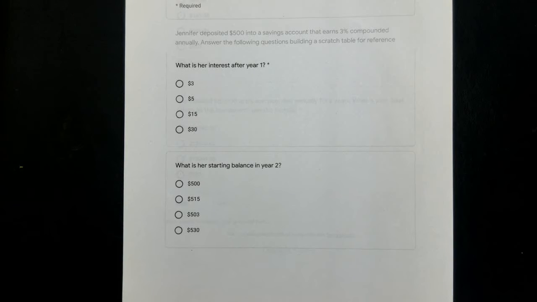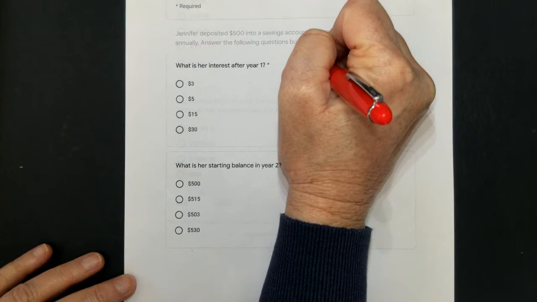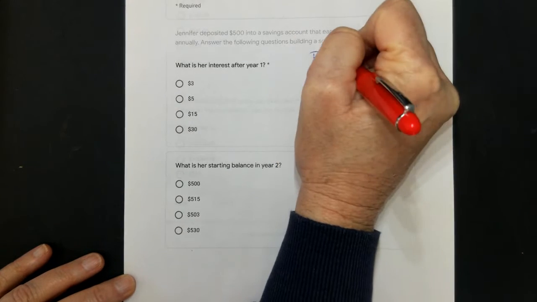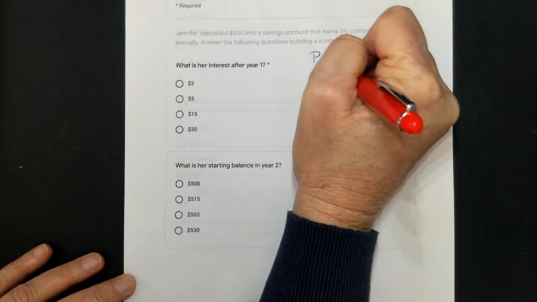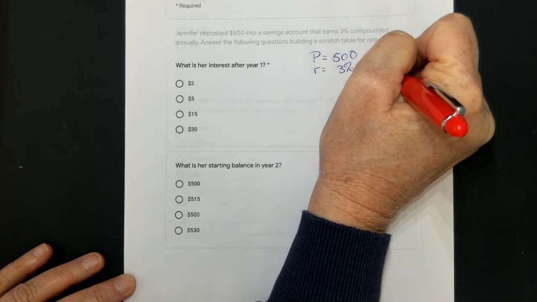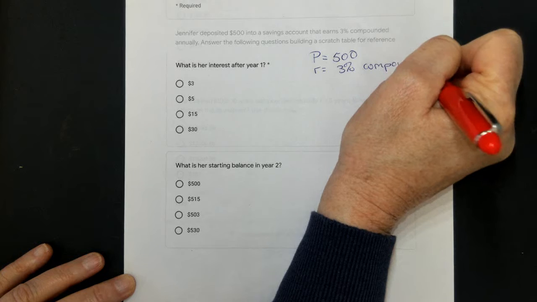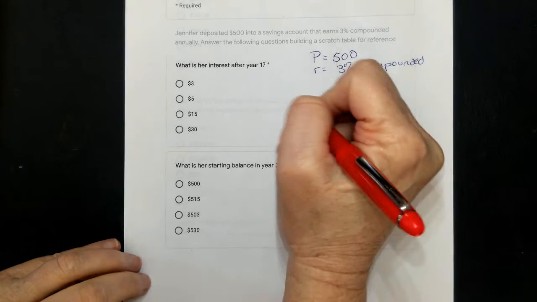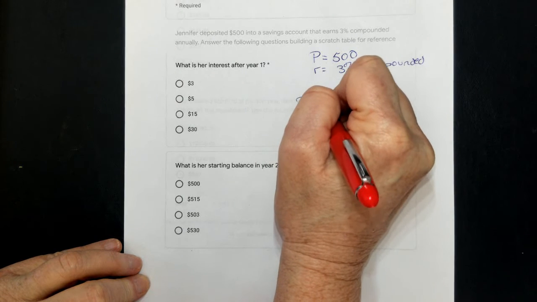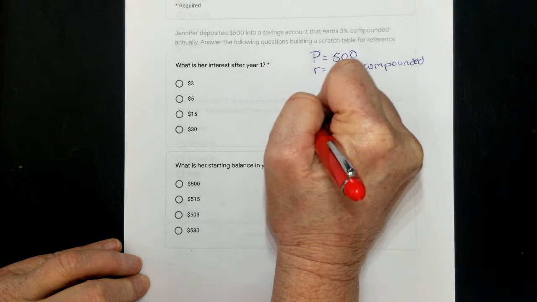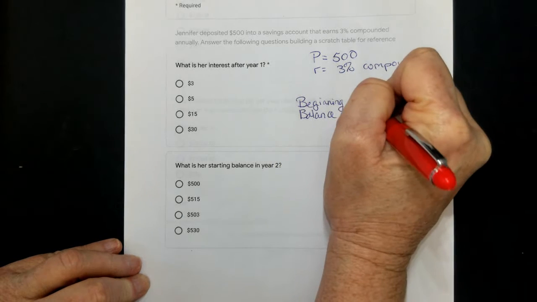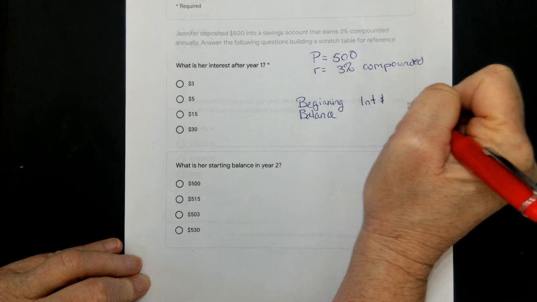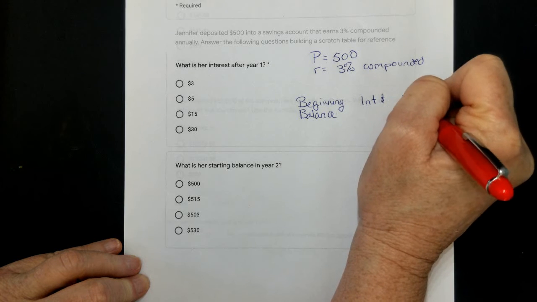So Jennifer deposited $500 into a savings account that earns 3% compounded interest annually. So let's go P equals 500, R equals 3% compounded, and she is not going to add any additional money over time. So we're going to make a simple table here. The first one, we're going to have a beginning balance. We'll have an interest calculation in dollars, and we will have an ending balance.